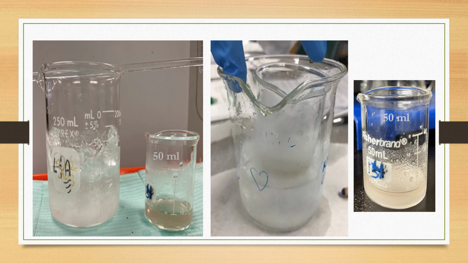Scratch the inside of the beaker with a clean glass stirring rod if necessary to induce and speed up the crystallization.